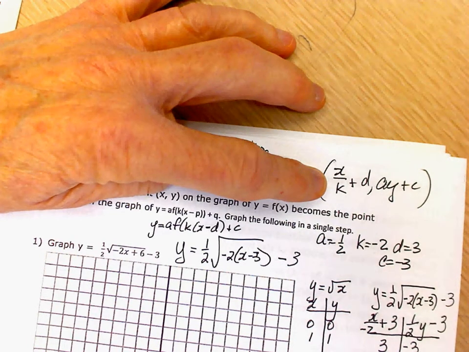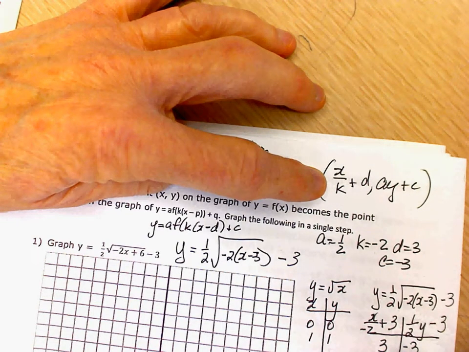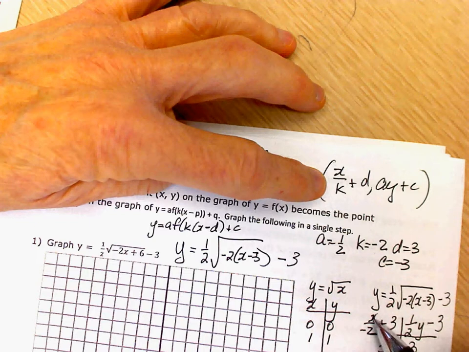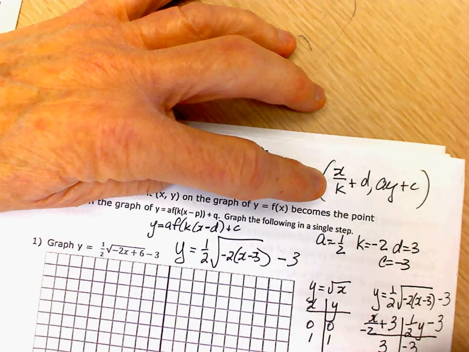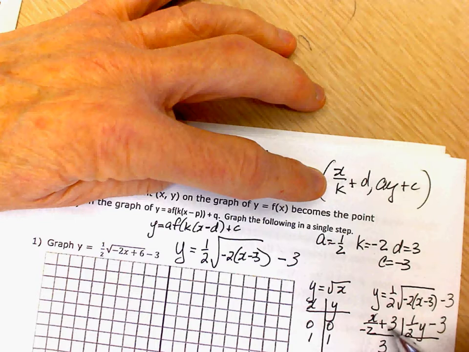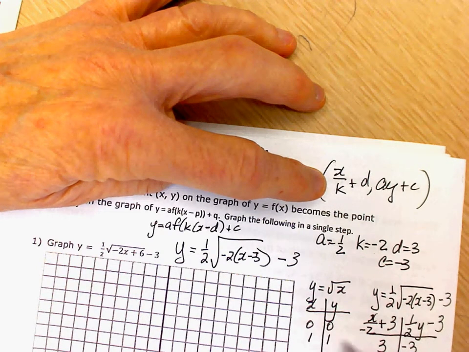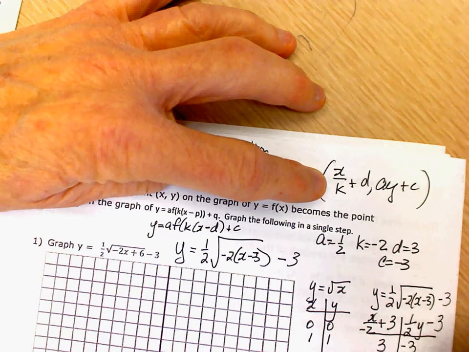Now I can plug in 1 for x. I'm doing the next point now. Negative 1/2 plus 3 is 2.5. And then for y, 1/2 times 1 is 1/2. 1/2 minus 3 is minus 2.5.